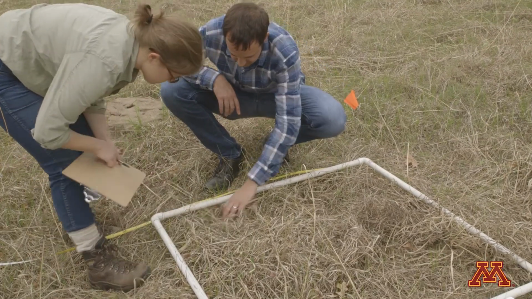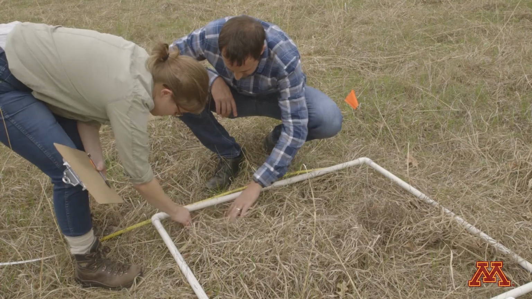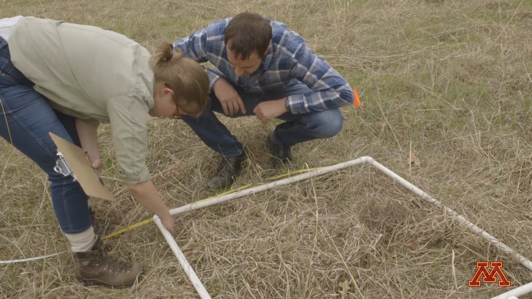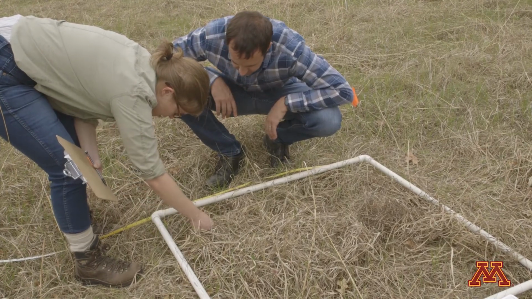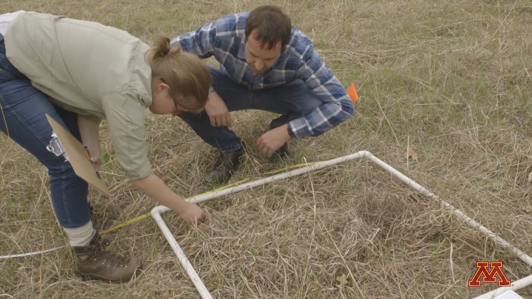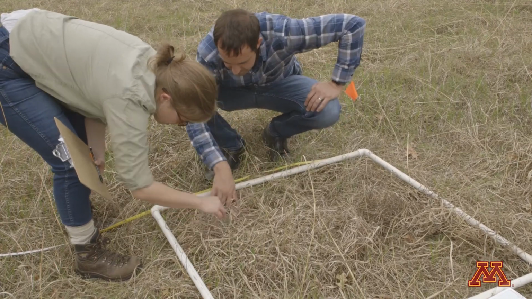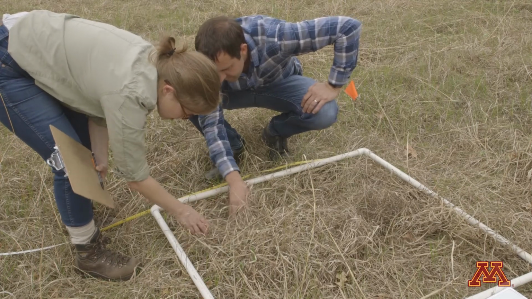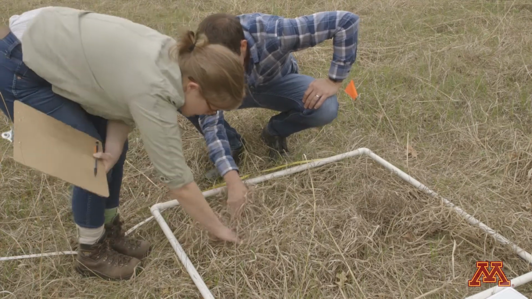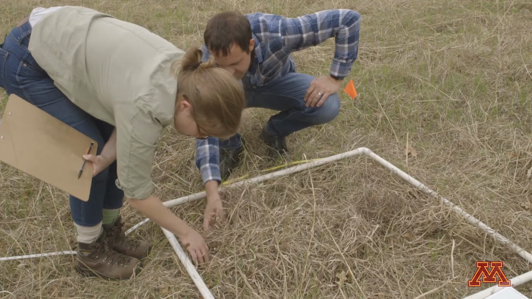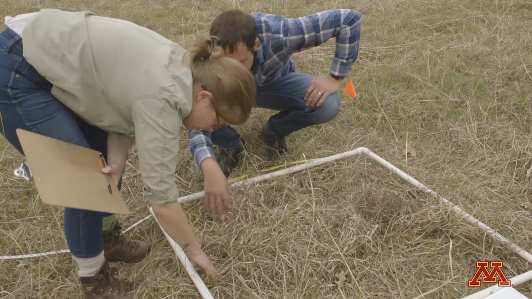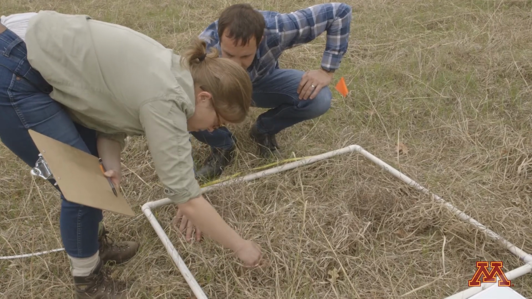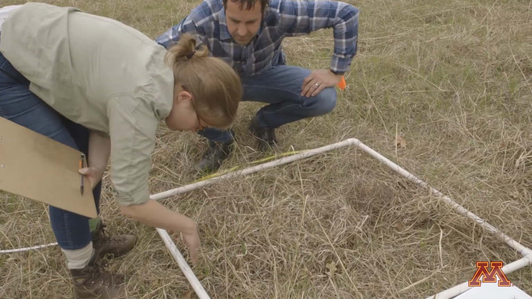Starting here, got one species of grass here, another different species here. So we're systematically working across the plot. Make sure we don't miss anything. We have a forb here, so that's 3.